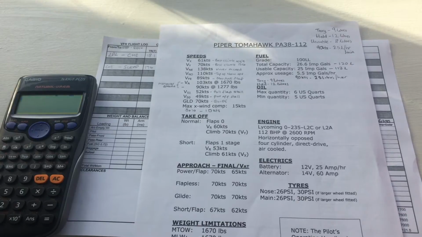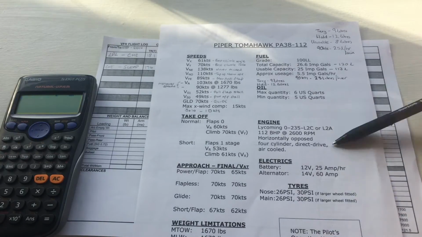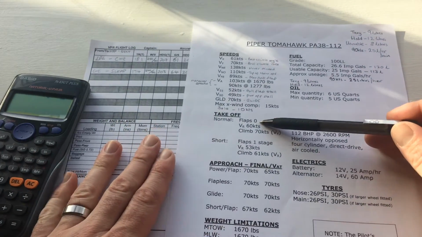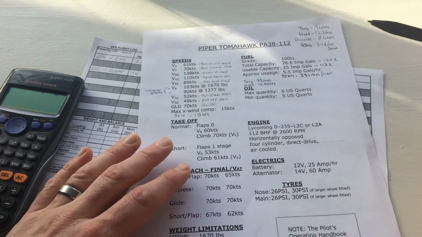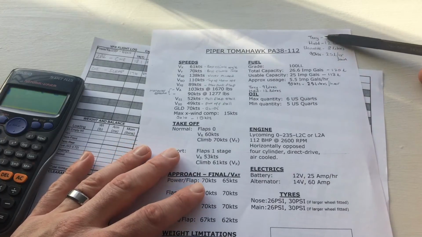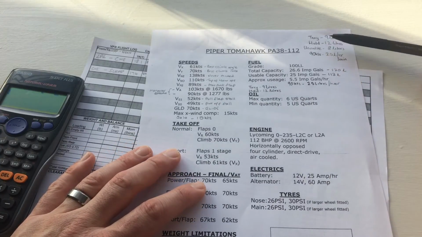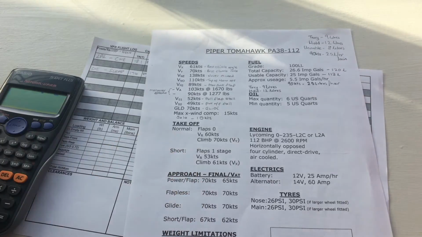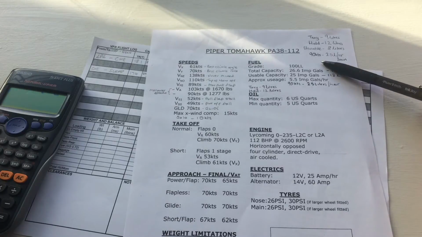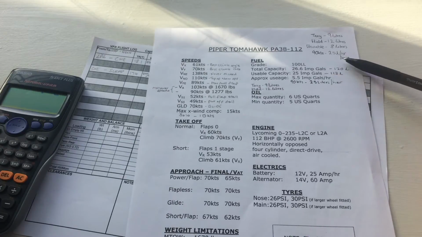With that in mind, we need to know things like how much fuel is burnt at 90 knots, because that is the speed that we are wishing to travel. And we also need to know things like the taxi burn, the hold burn, any unusable fuel in the tanks, and possibly even, and I'm going to work this out today, the amount of fuel that you burn per minute.